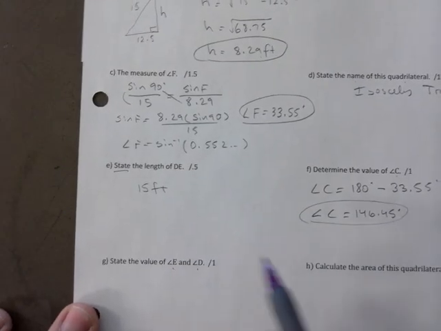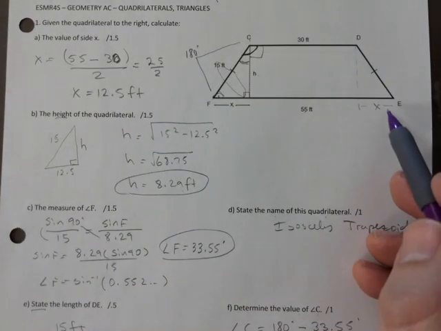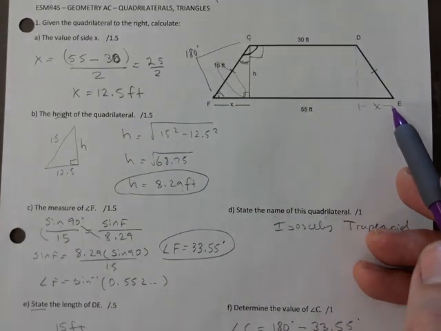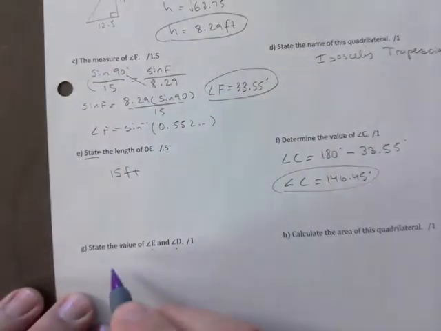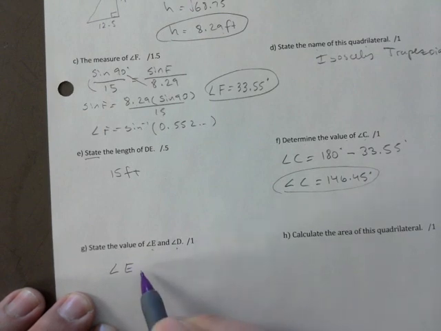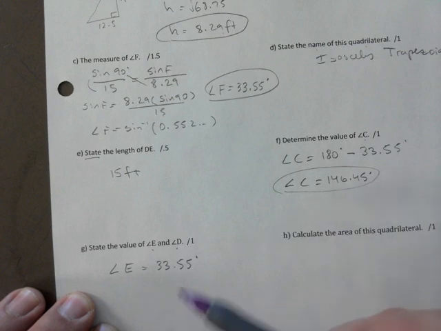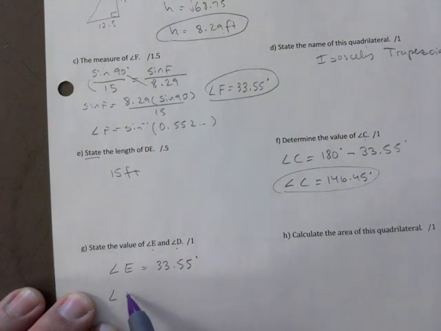Angle E and D is just basically testing you. Do you know what you're doing? Are you paying attention? E is the same as F. D is the same as C. So angle E would be the 33.55, whatever you got in C basically, and angle D is 146.55 for me.